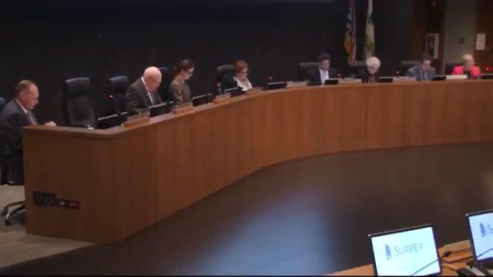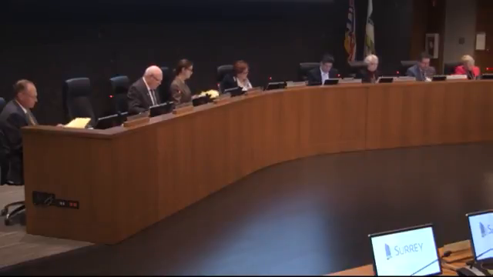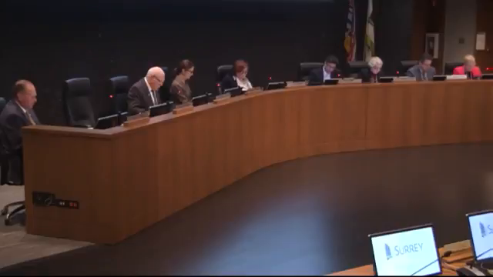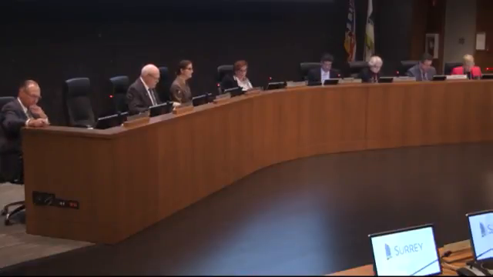Move final adoption on number 12. Second. All those in favor, opposed, carried. On 12, move that the mayor and clerk be authorized to issue DVP 7912022400. Second. All those in favor, opposed, and that's carried. And also on 12, move that the mayor and clerk be authorized to execute DP 7912002400. Second. All those in favor, opposed, carried.